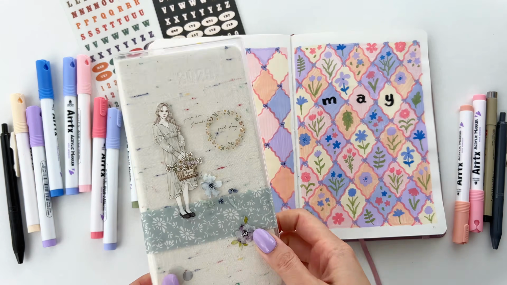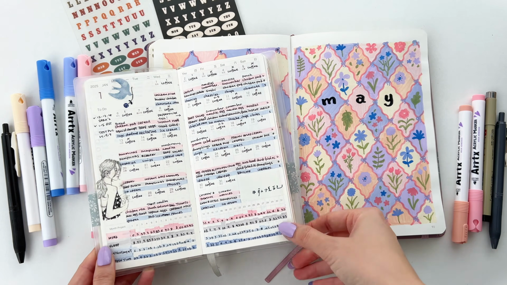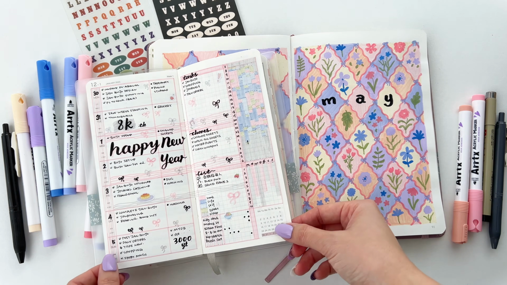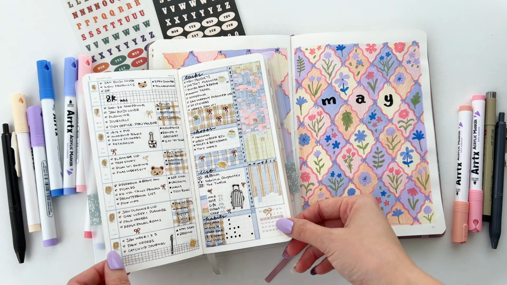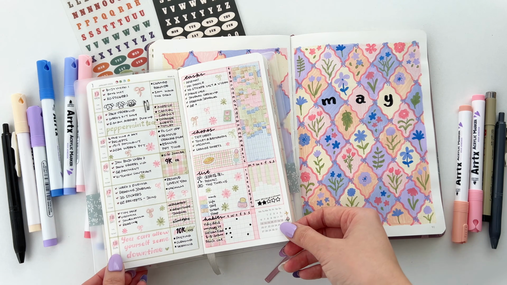Today let's set up my weekly planner for May 2025. And before we dive in, let's take a quick look at how things have been looking in my planner so far this year. If you're new here, I use two journals daily in 2025.